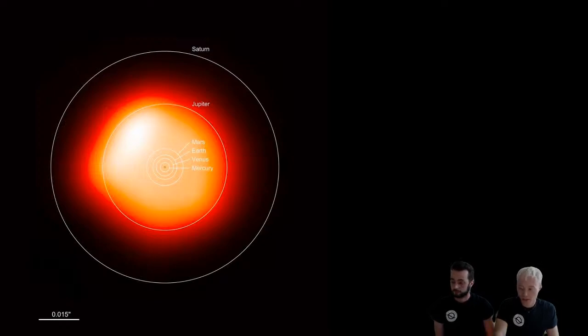And Betelgeuse is very special because it is basically on the brink of extinction. It's nearing its death as a star, because it has burned up most of its helium by now, and within the very core, very heavy elements are beginning to form.